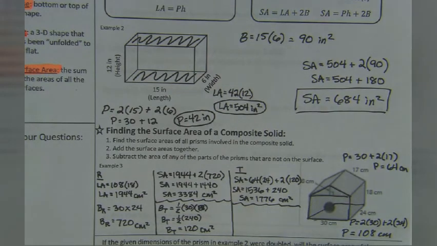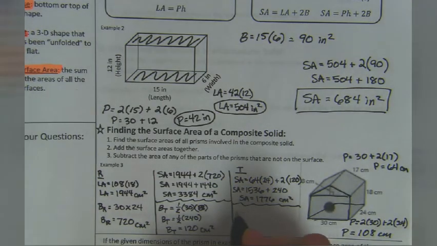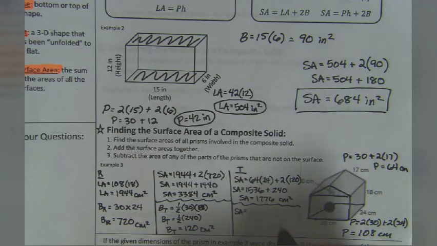Now I need to put them together and also take away the bases. So we've got the base of the, not even the base, it's the bottom of the triangular prism. Okay, so that's not showing, and the base of the top of this rectangular prism is not showing. Luckily for us, those are actually the same exact shape, so we just get to say 2 of them. So our overall surface area of our shape is equal to 3,384.